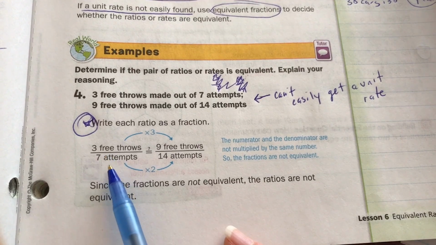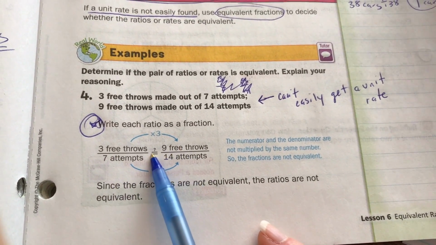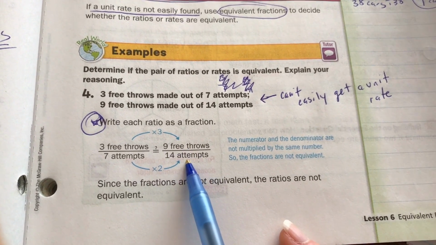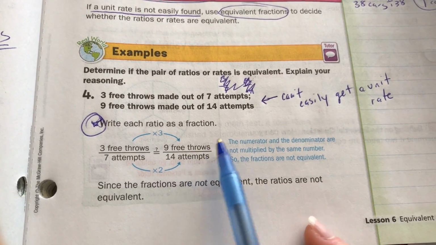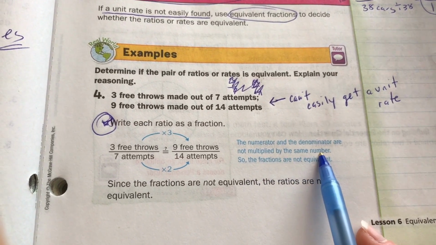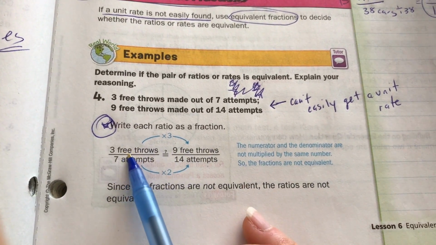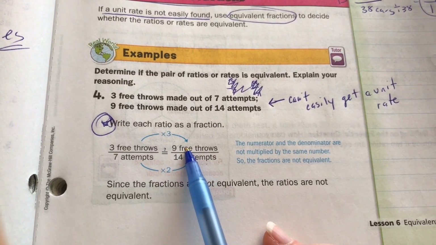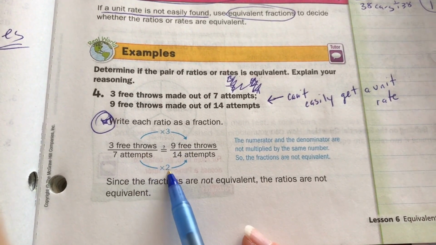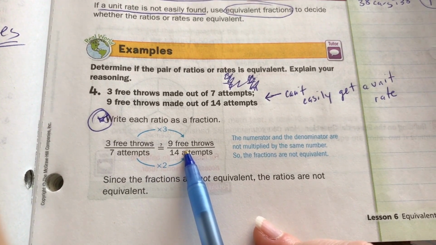We have 3 free throws and 7 attempts. There's a little question mark here. Does it equal 9 free throws and 14 attempts? Well, let's take a look. The numerator and the denominator are not multiplied by the same number. Look, 3 times 3 gets us 9. 7 times 3 doesn't get us 14. It's 7 times 2 that gets us 14.